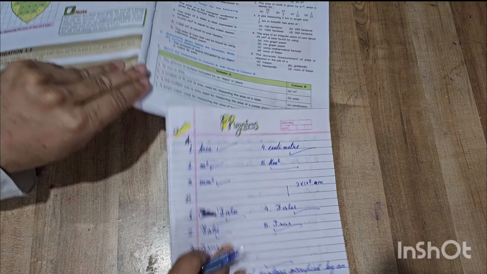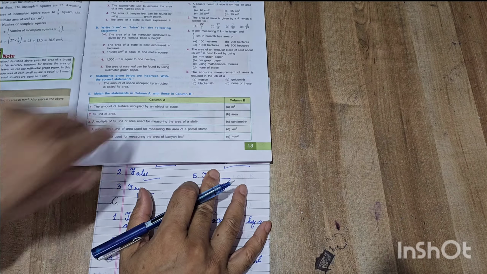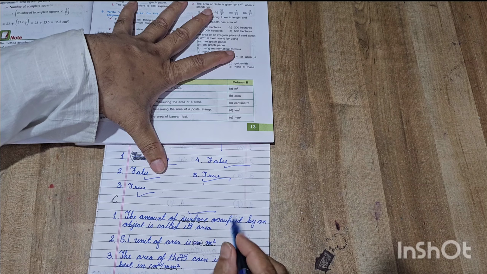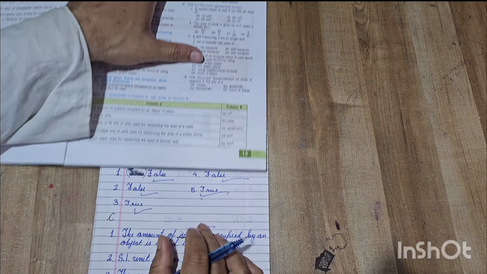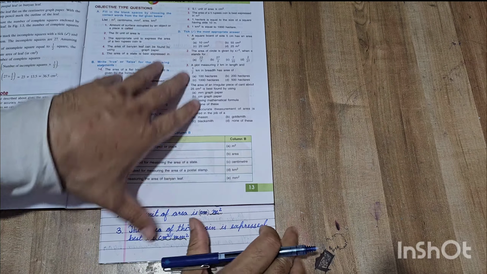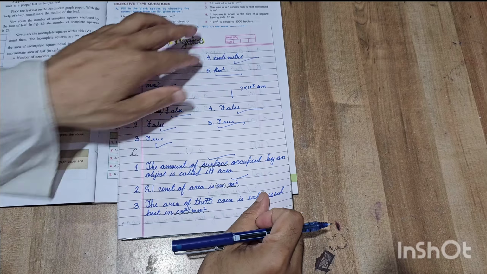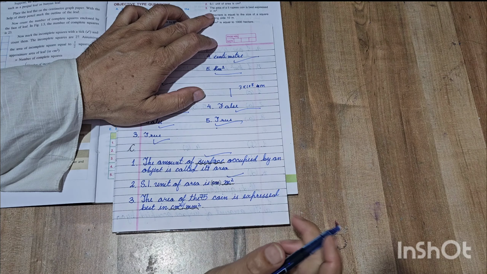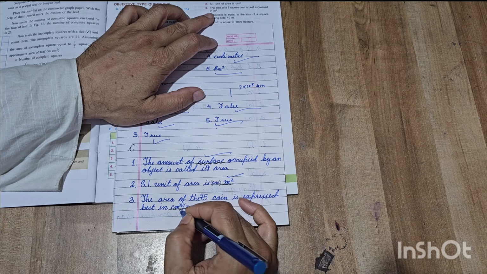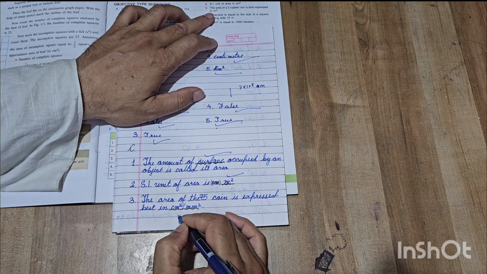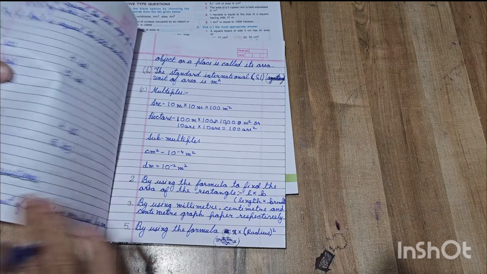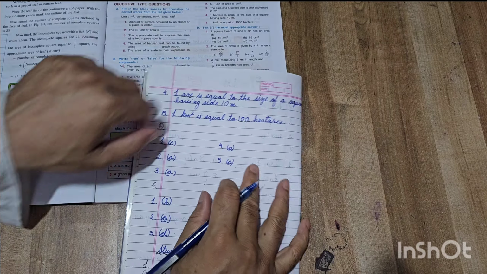Okay. Second, the SI unit of area is meter square. The area of a 5 rupees coin is best expressed in centimeter square. Okay, centimeter square can be used.